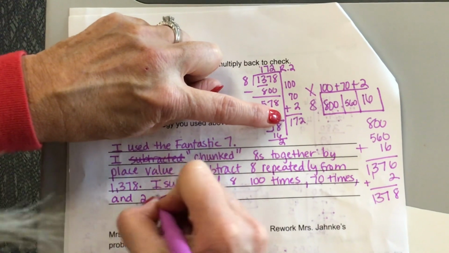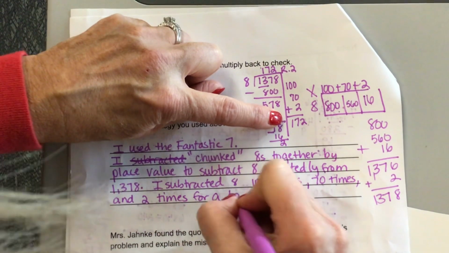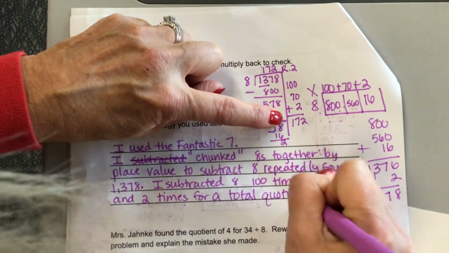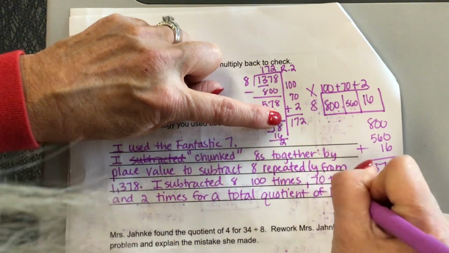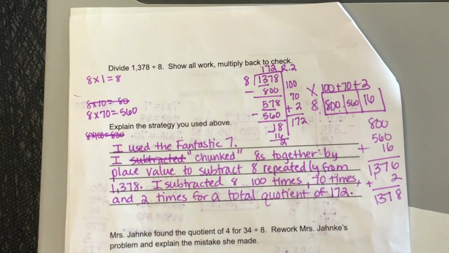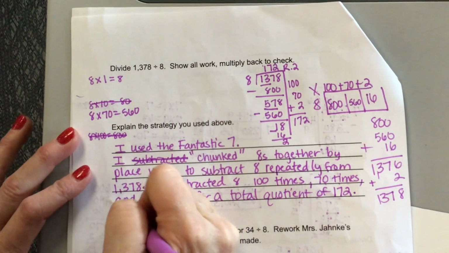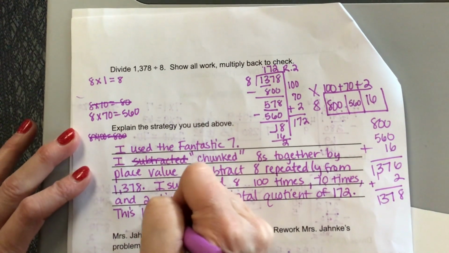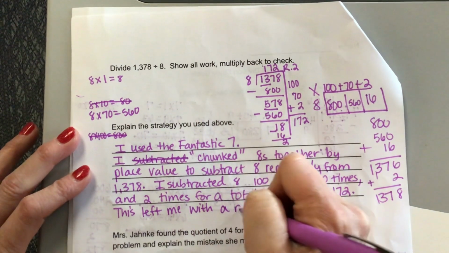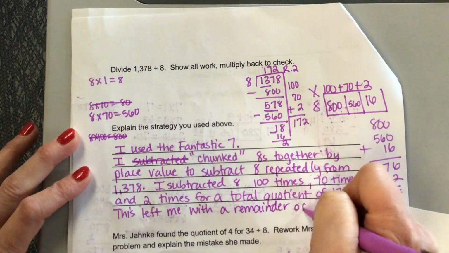And 2 times for a total quotient of 172. This left me with a remainder of 2.